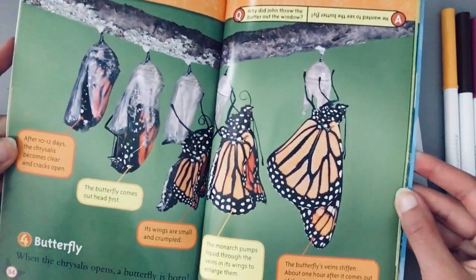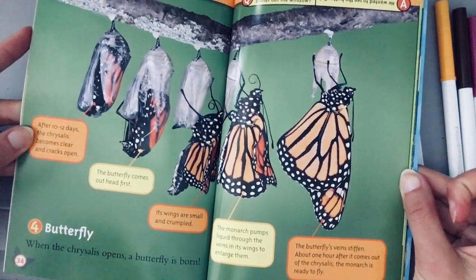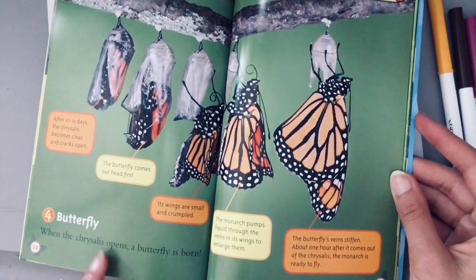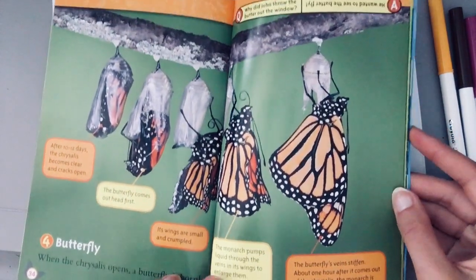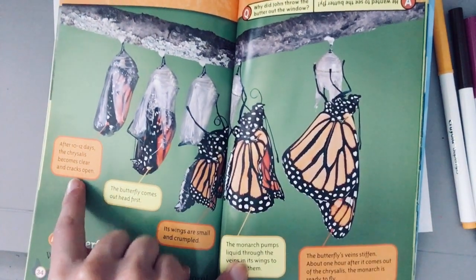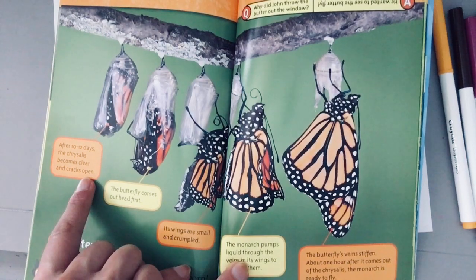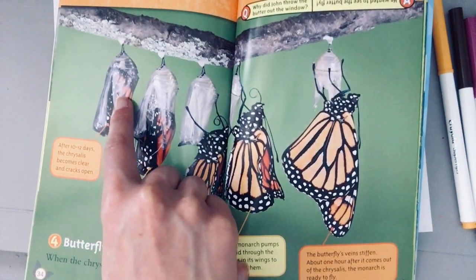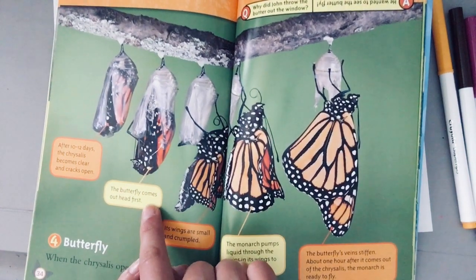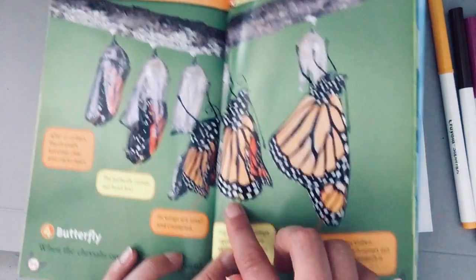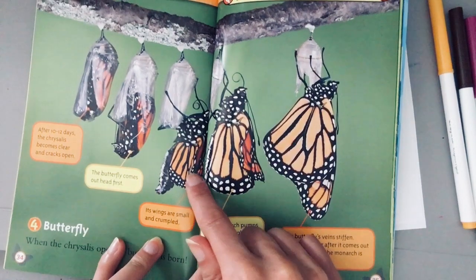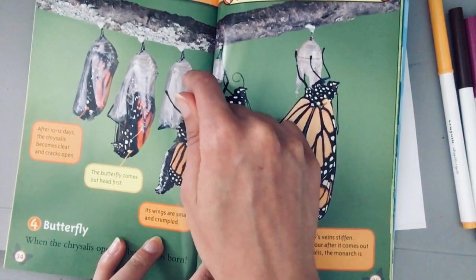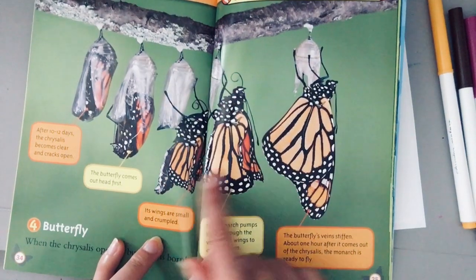We have a lot to look at on this page. Stage 4 of the butterfly's life is when it becomes a butterfly. When the chrysalis opens, a butterfly is born. So we're going to start over here. It says after 10 to 12 days, the chrysalis becomes clear and cracks open. So you can see the butterfly in there. The butterfly comes out head first. Its wings are small and crumpled, which makes sense to me because how could it fit in this tiny little pod if its wings were full size?